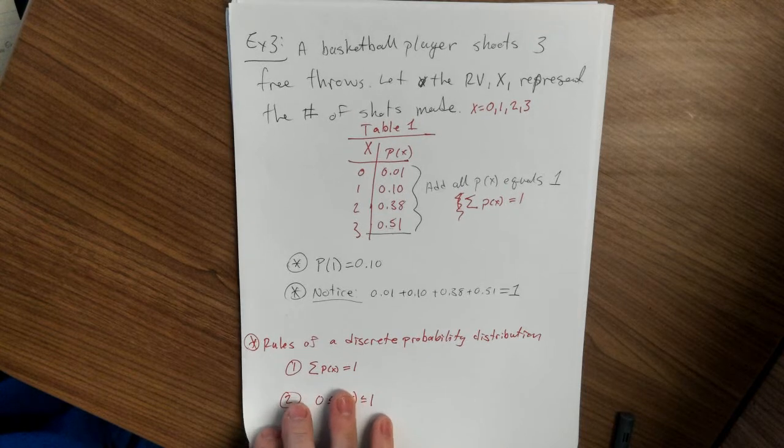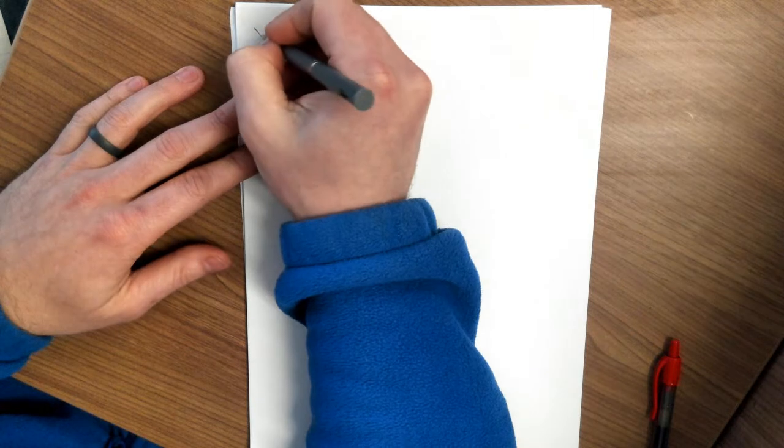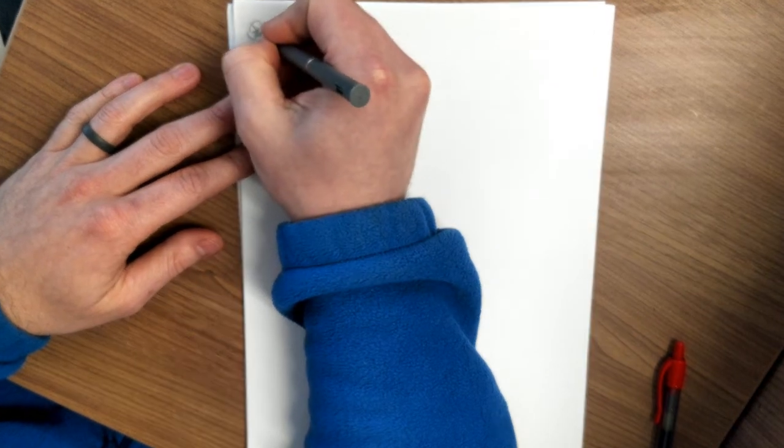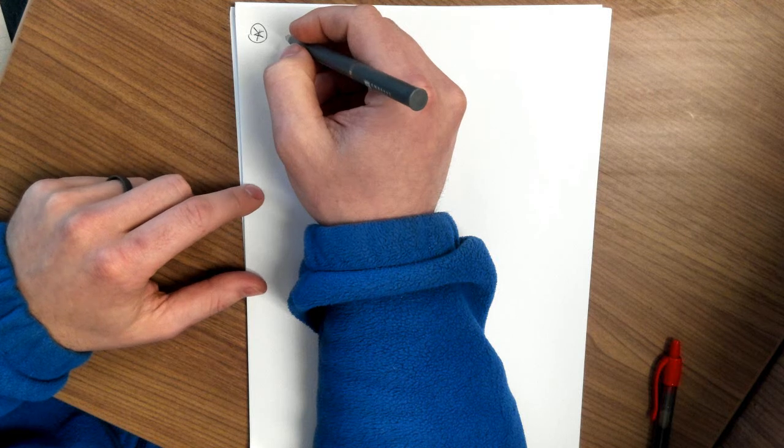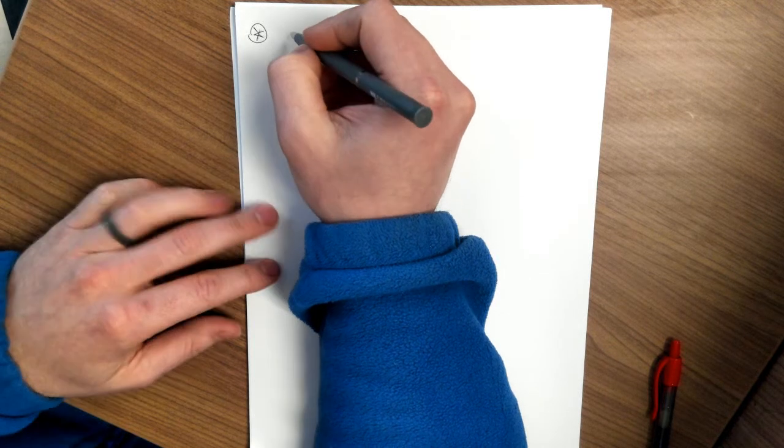Next, what we want to talk about is the expected value, which is similar to the mean. Except here, with expected value, we're talking about what our long-term expected value is to be. So let's write this.